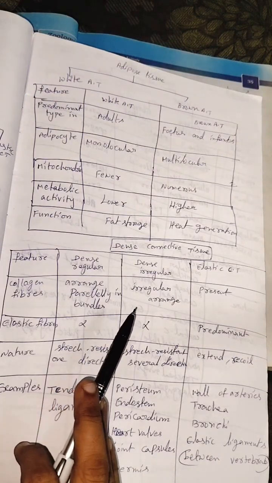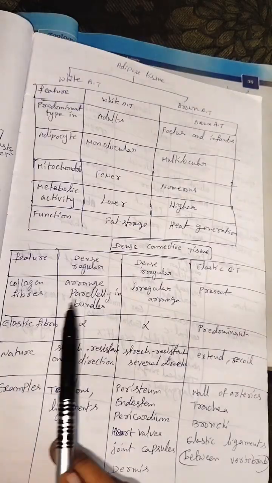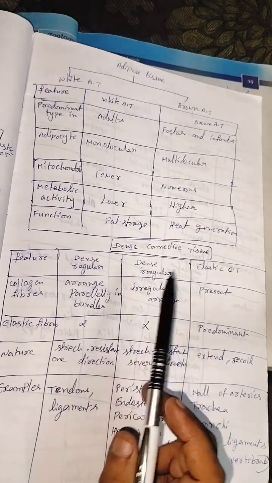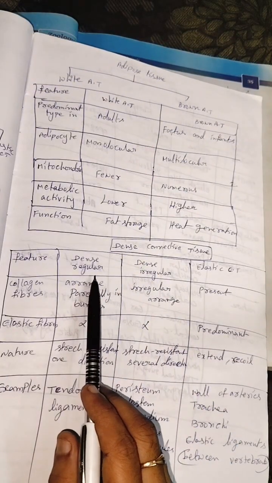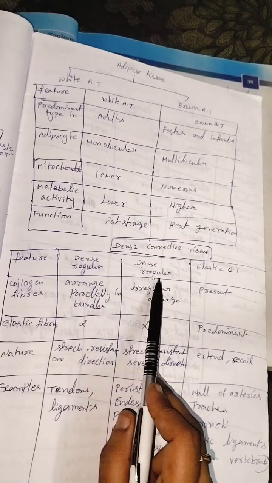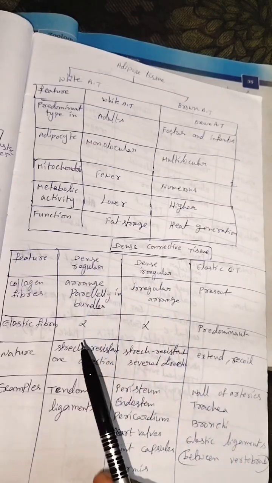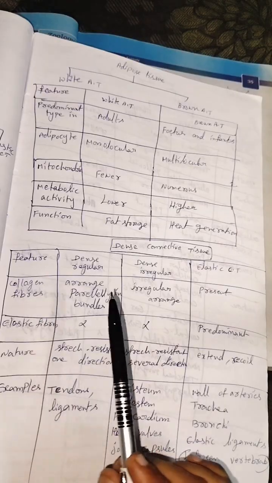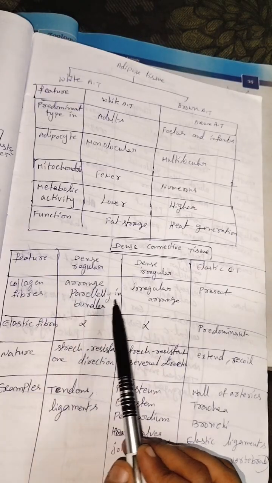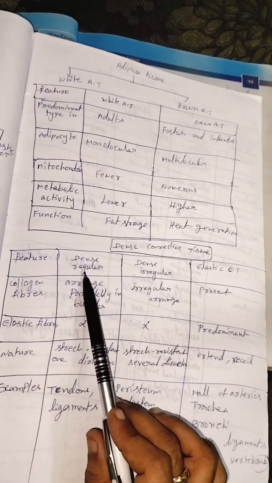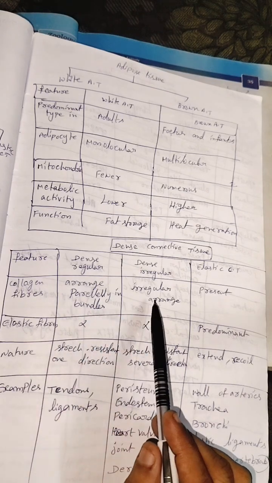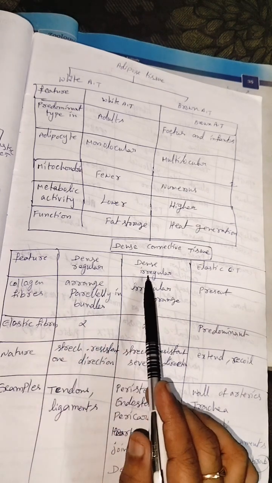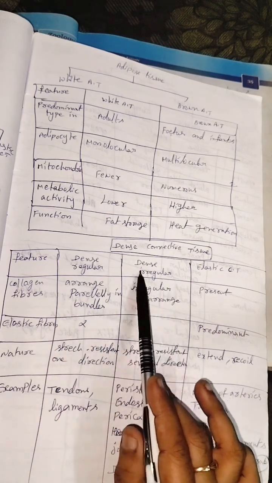dense connective tissue. We know that dense connective tissue has three types: dense regular, dense irregular, and elastic. Features: collagen fibers are arranged parallel in bundles in the regular type. In the irregular type they are arranged irregularly, so that's why the name is irregular.